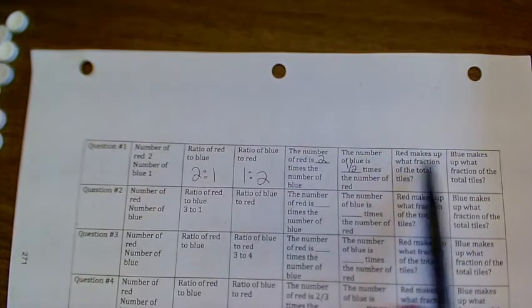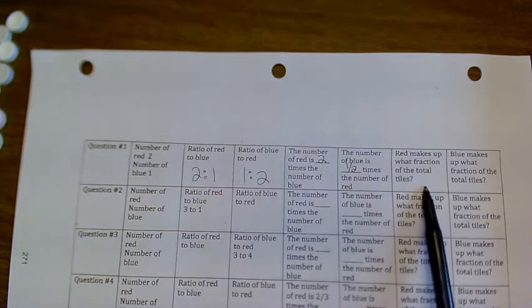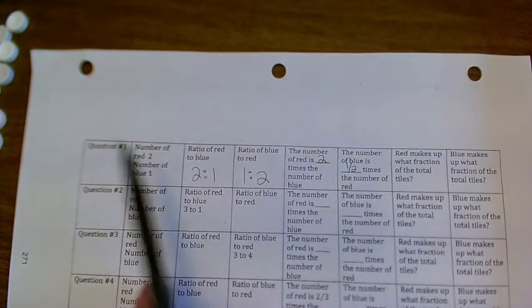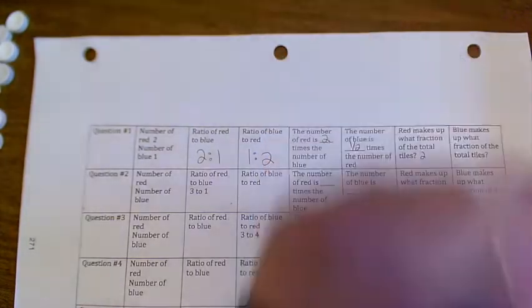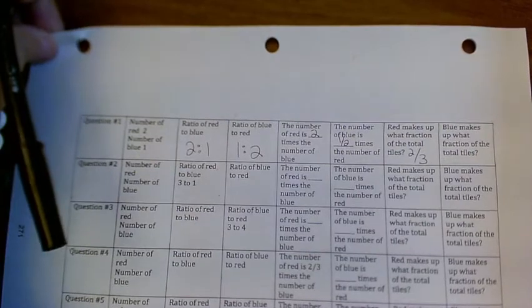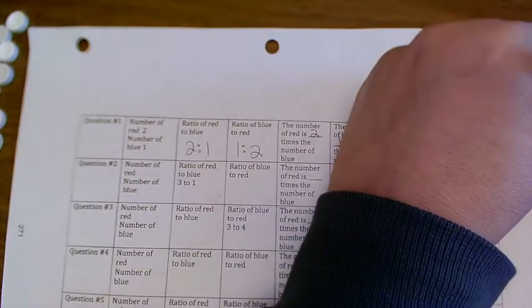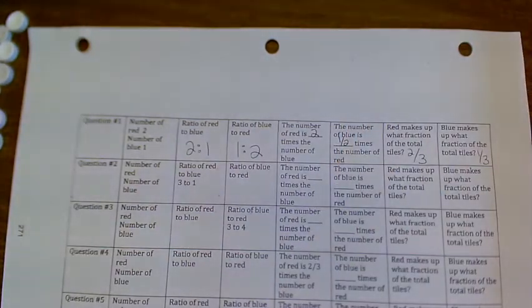And then it says red makes up what fraction of the total? Oh, these are tiles. Red is 2 tiles out of how many total? 2 and 1 make 3. So red would be 2/3 of the total. And blue makes up what fraction? Well, if red is 2/3 of the total, blue is going to be 1/3 of the total.